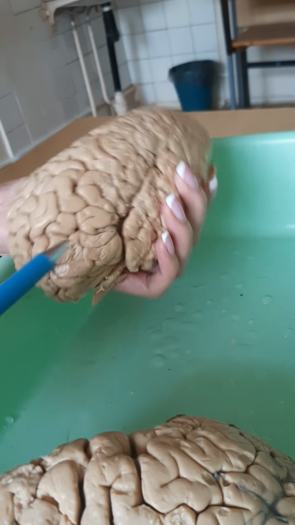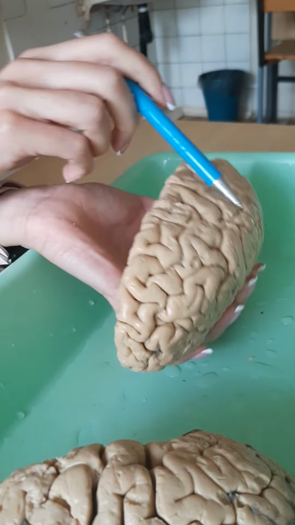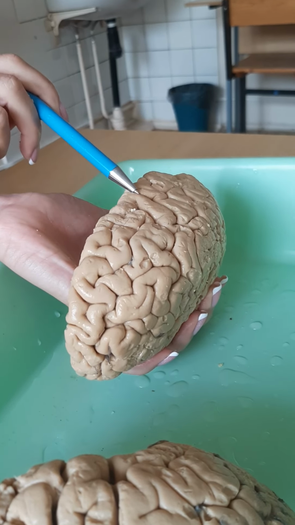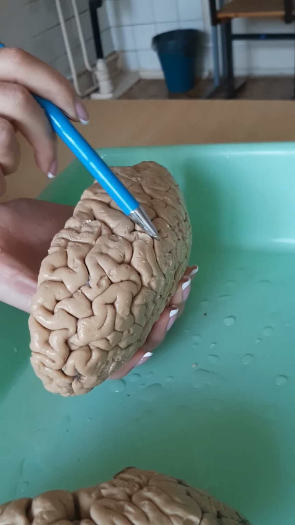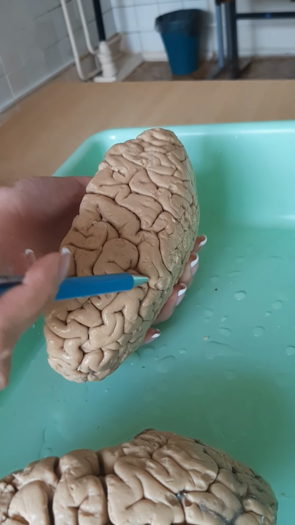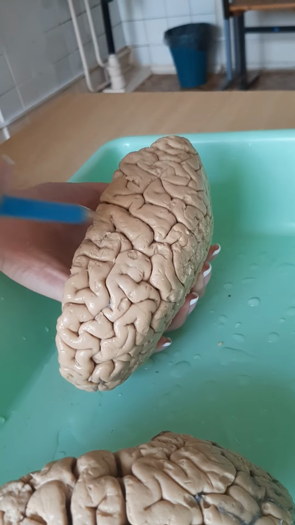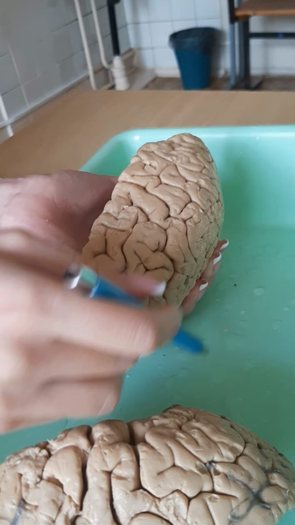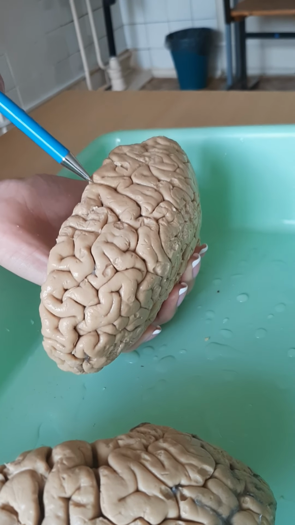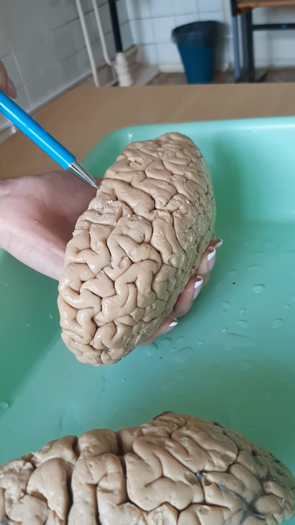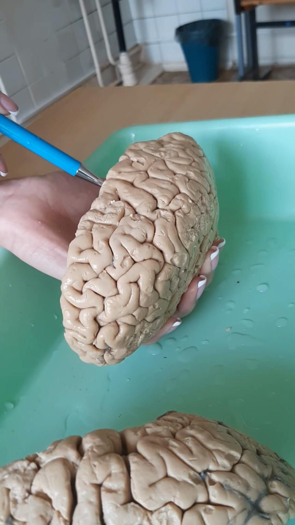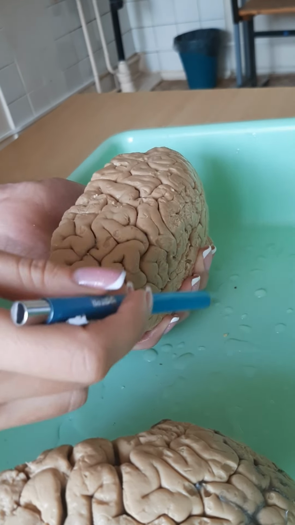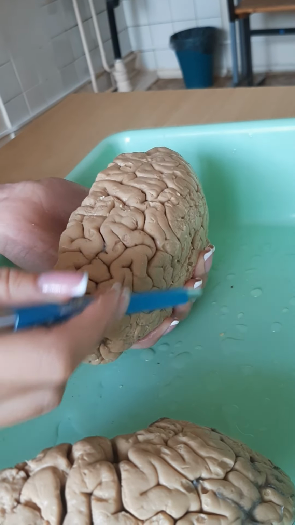Did you understand? Okay. Then we named the sulcus which separates our frontal from parietal lobe. The sulcus we named the central one. In front we have precentral sulcus. The precentral sulcus is also a sulcus of what lobe? Frontal lobe. Between central sulcus and precentral sulcus, we have precentral gyrus. Okay, it was almost all sulci and gyri of frontal lobe.